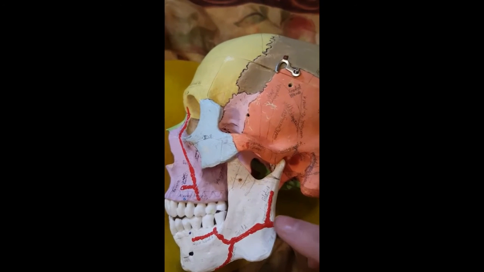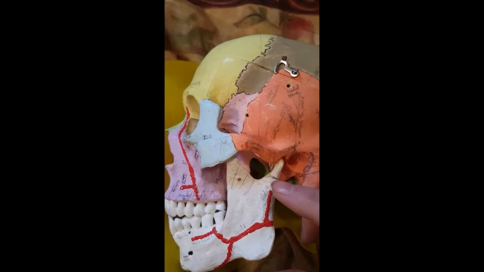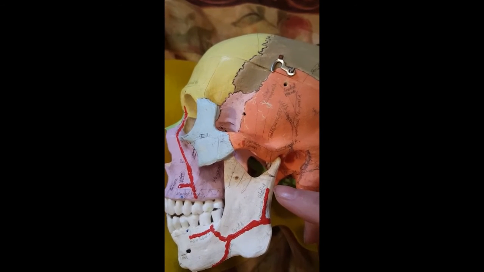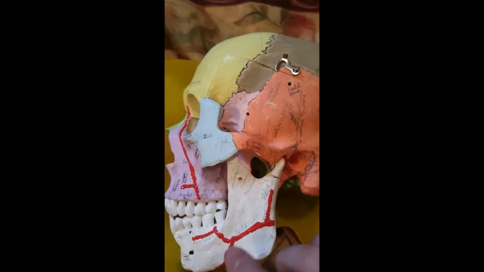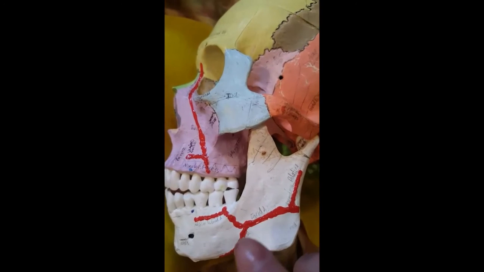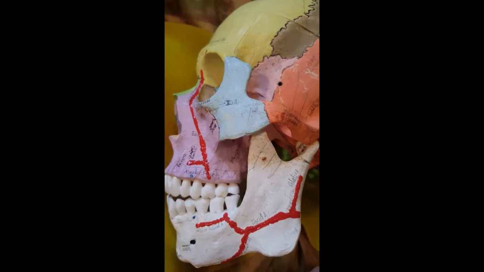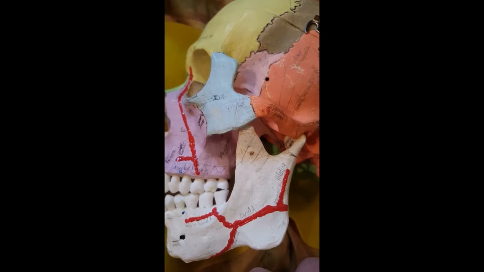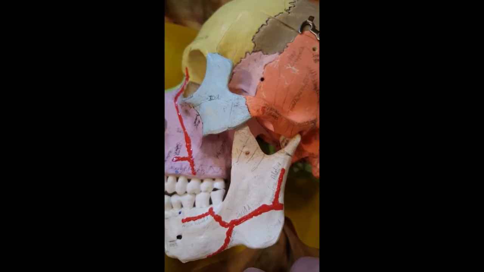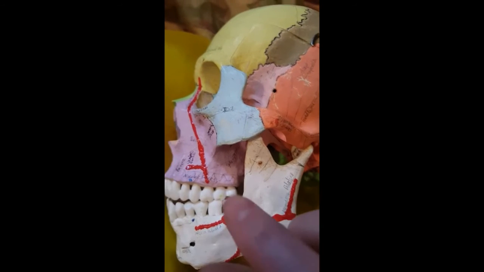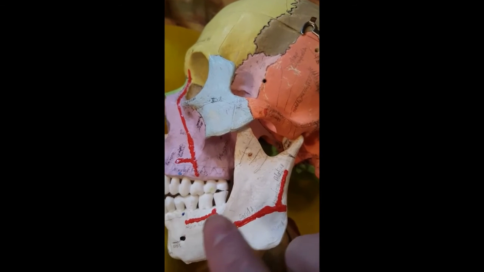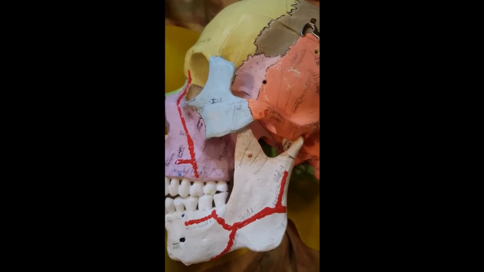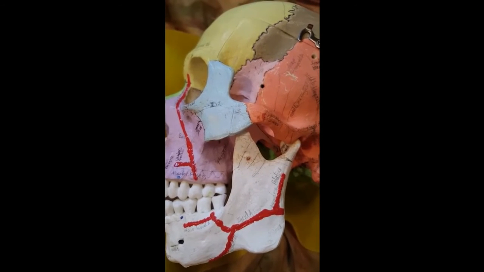We have the ascending palatine branch, which supplies the soft palate, palatine muscles, and the palatine tonsils. We have the submental branch here, and it supplies the submandibular lymph nodes, submandibular salivary glands, mylohyoid muscle, and the digastric muscle. The inferior labial, right here, just as it's described, it's the lower lip. So it supplies lower lips and muscles of facial expression.